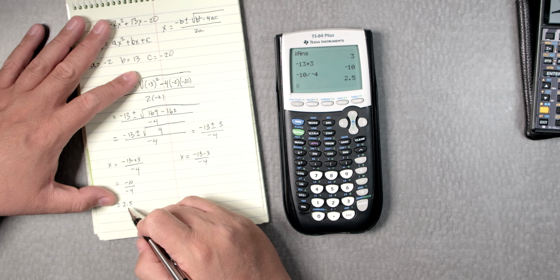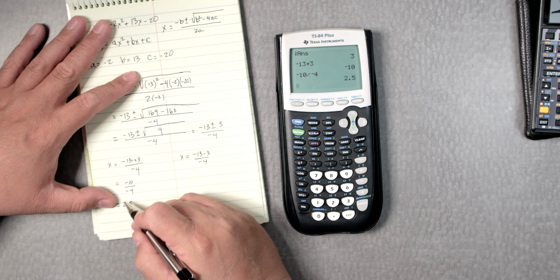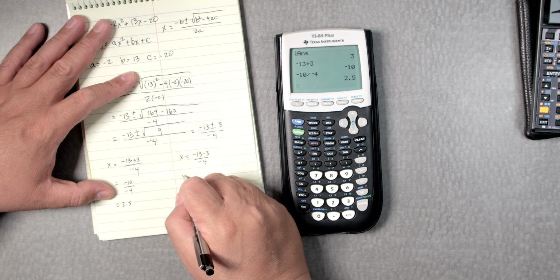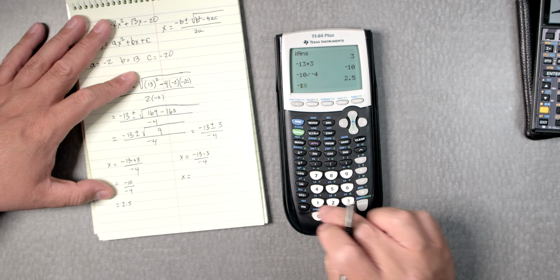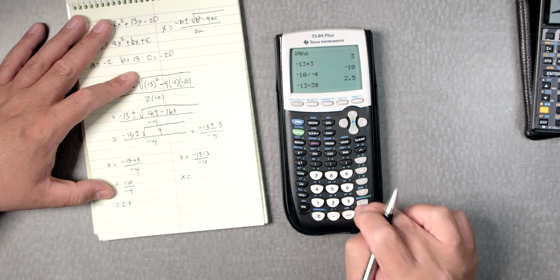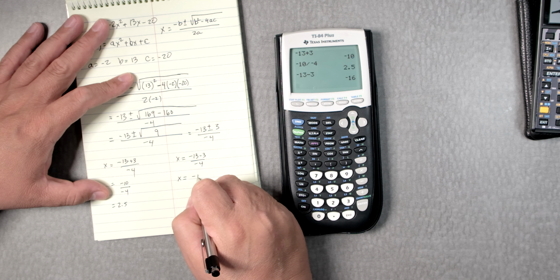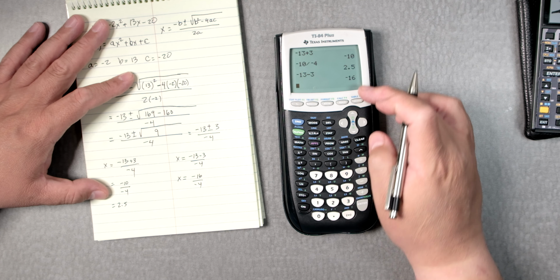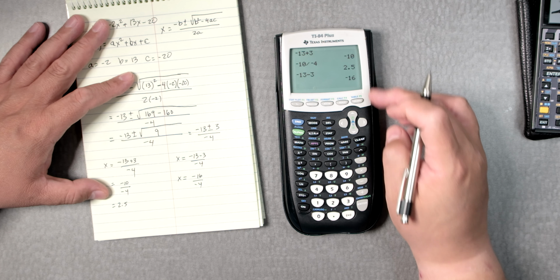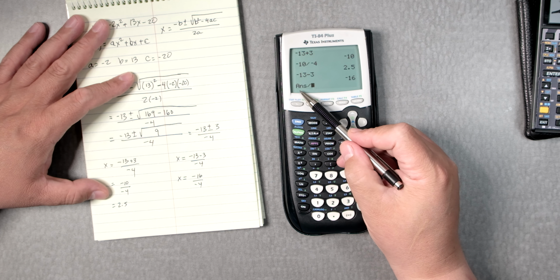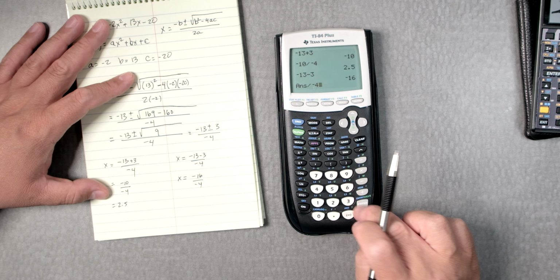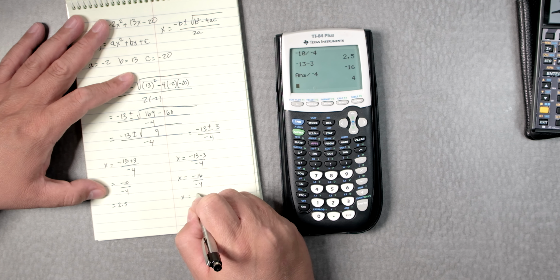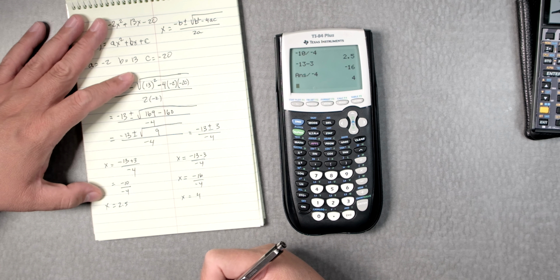Some teachers might want the fraction form. We'll do the fraction form in a minute. X equals negative 13, take away 3. You press enter, and it is negative 16, divided by negative 4, right? So you have negative 16 here. We can just say divide: take the previous answer, divide by negative 4, enter, and that gives you 4. This is also x.